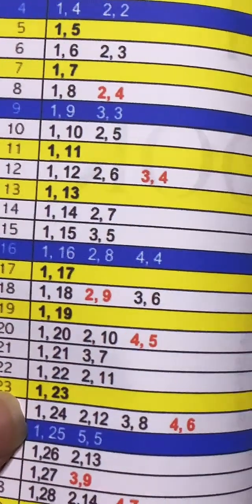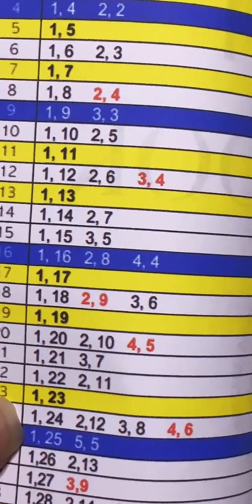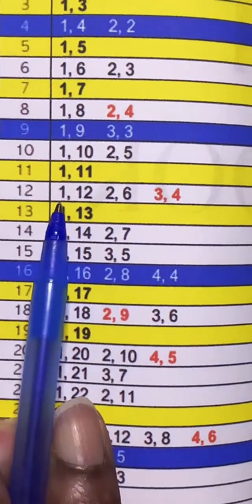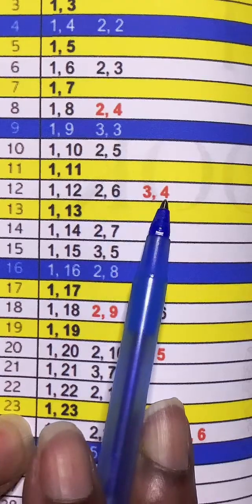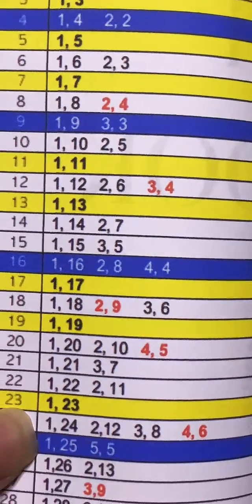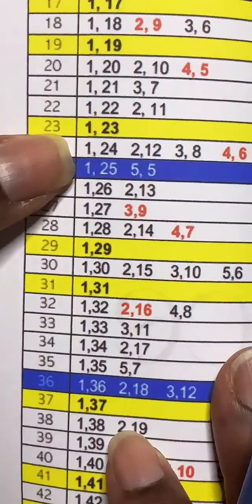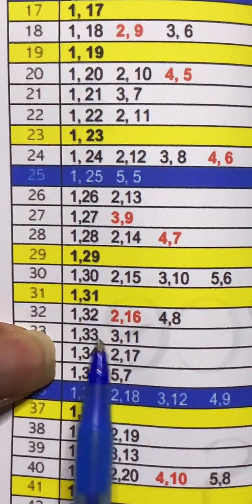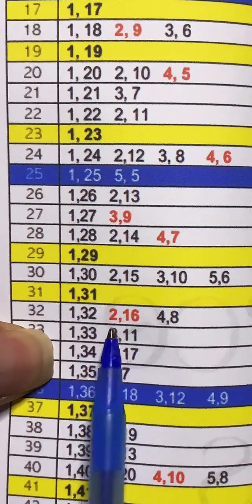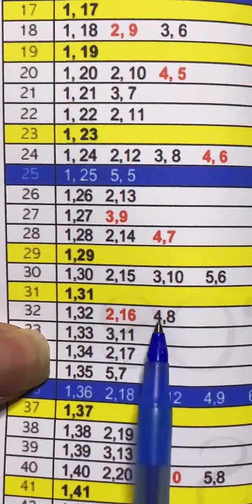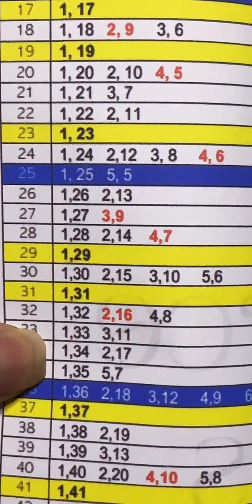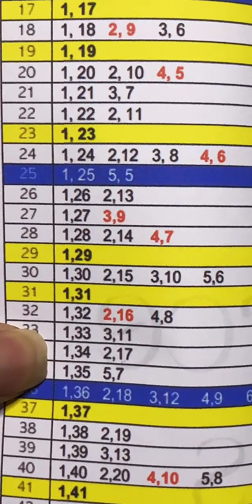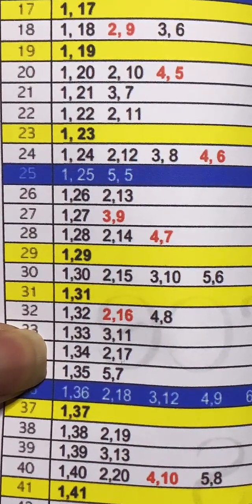For 12s, we have 1 and 12, 2 and 6, 3 and 4. For 32, we have 1 and 32, 2 and 16, 4 and 8. Now, what number other than 1 kept repeating?